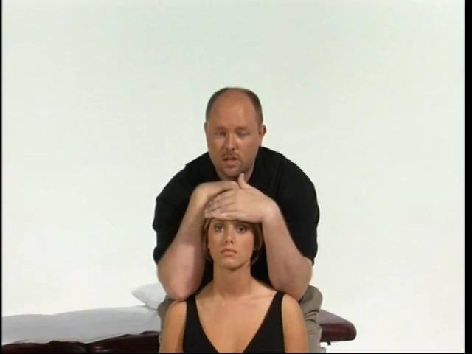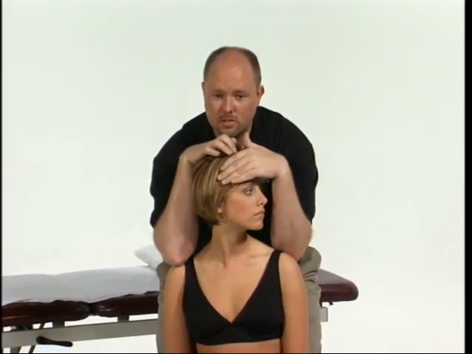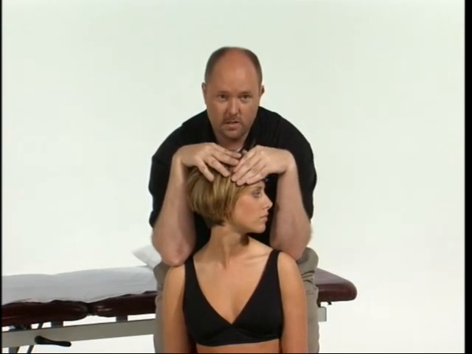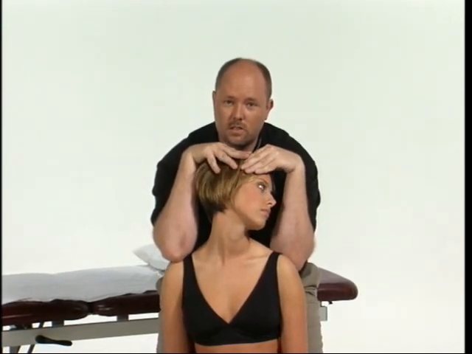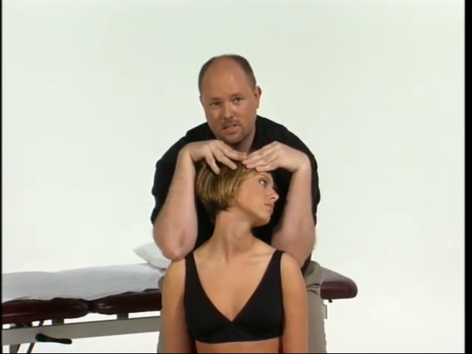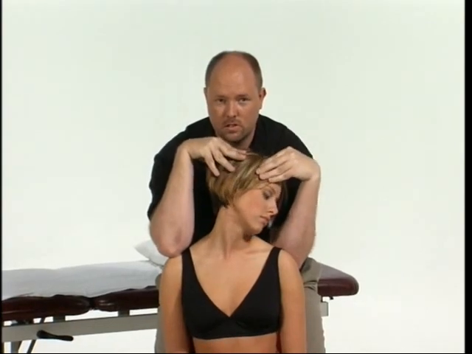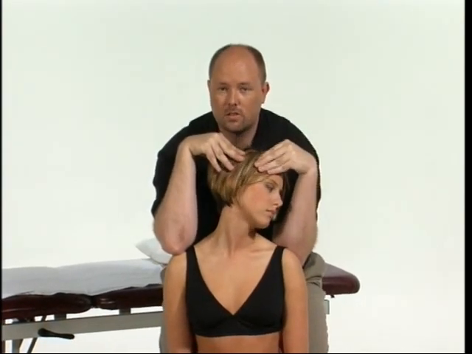We can do the same testing to the left. Again, placing my hands over the forehead and the occiput, elbows on the shoulders lightly, turn to the left. Very good. Side bend to the left. Holding her at the end range and ask her to look up or extend. And then to flex. Very good. And then come back. That was coupled motion testing.